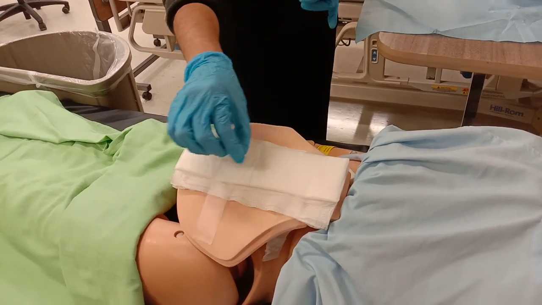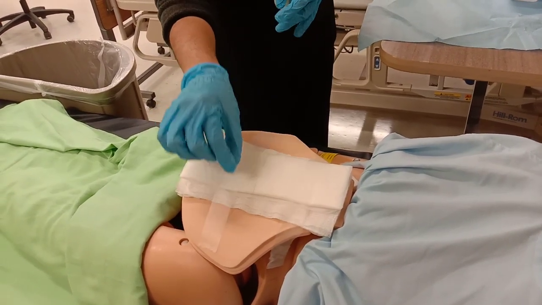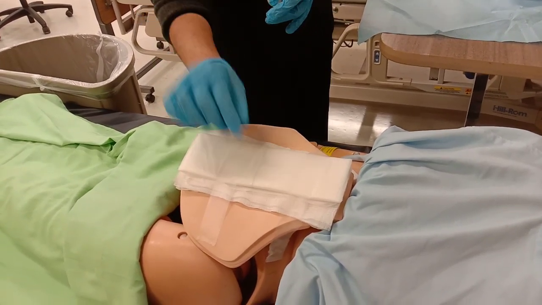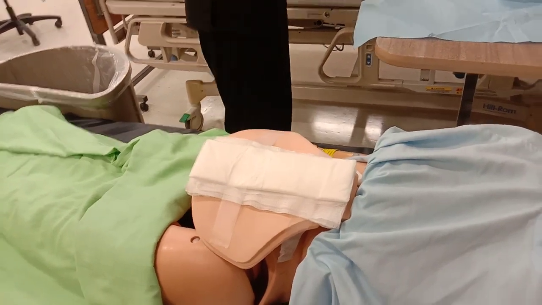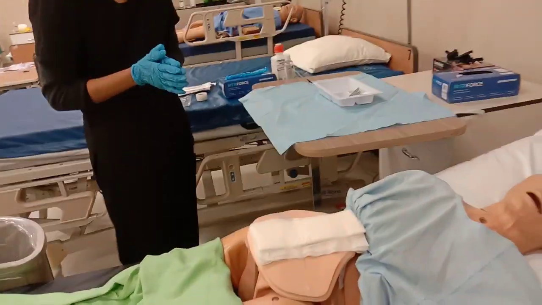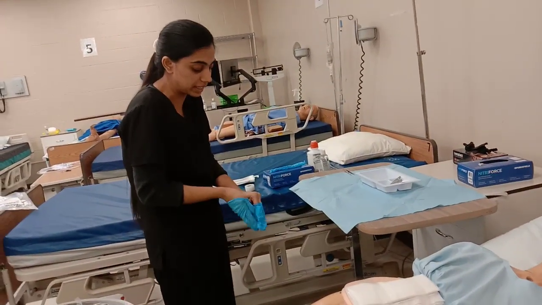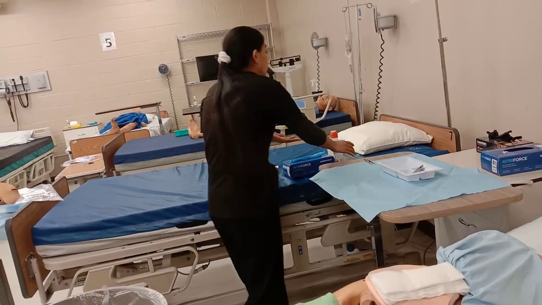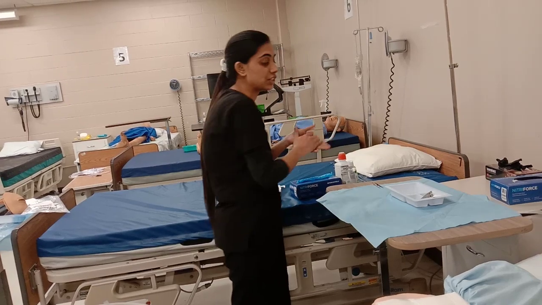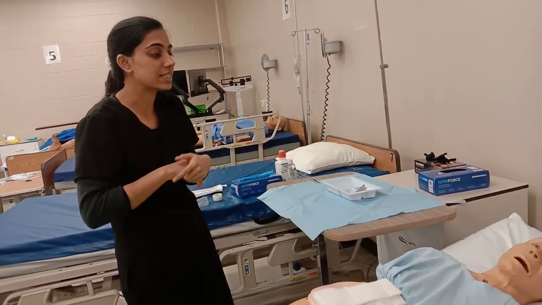Now I'm going to document my findings, like the date and time of the procedure when I did the procedure. I have written the date and time. Now I'm going to change my gloves. I'm performing the hand hygiene. Now I'm going to reassess the patient.